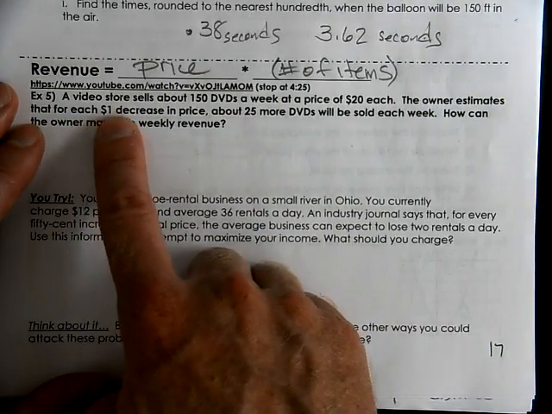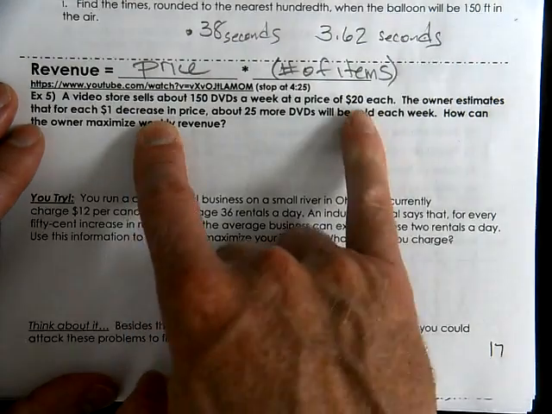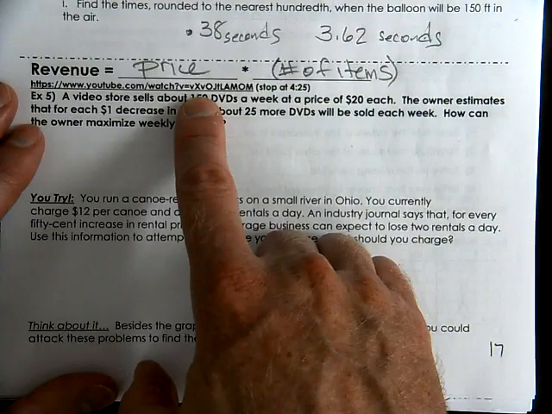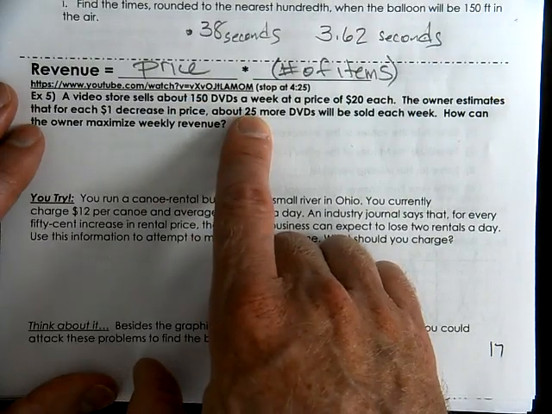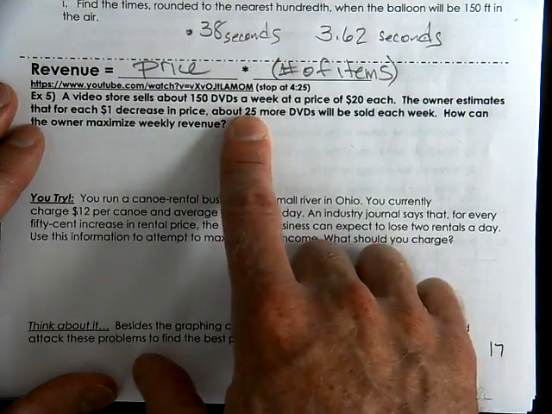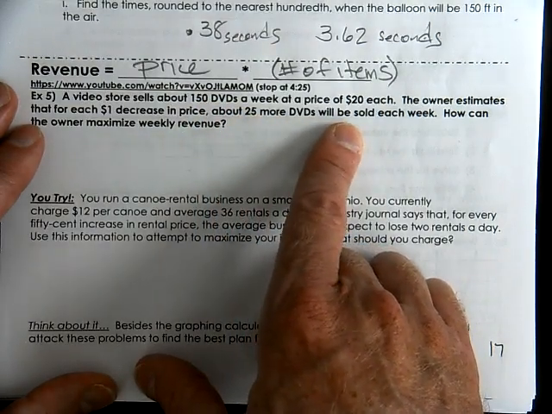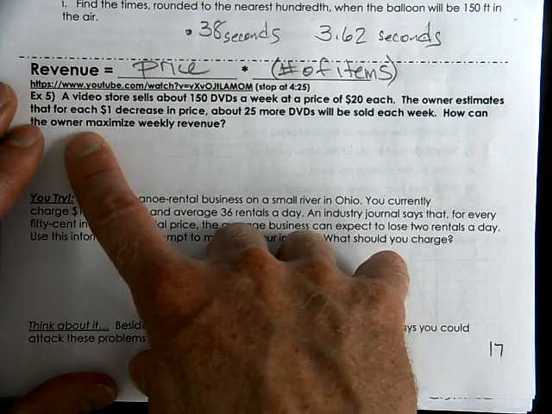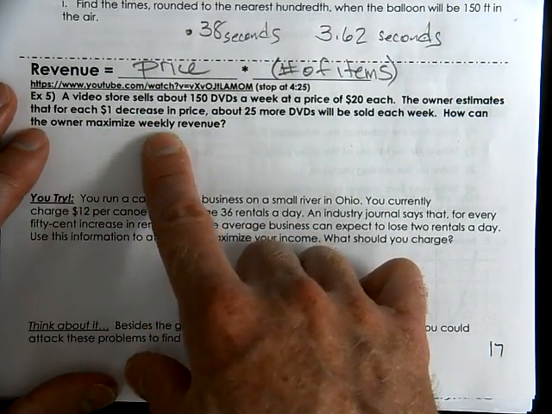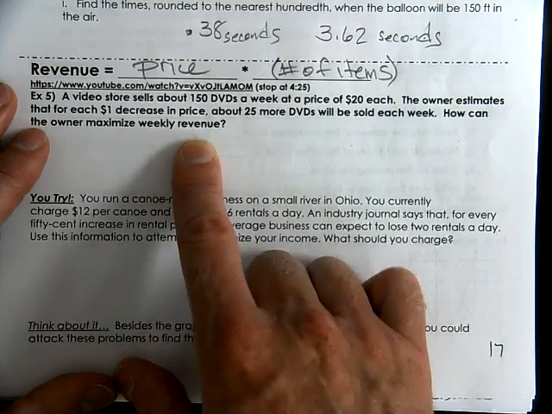For each $1 decrease, you're going to sell it for less money. You're going to sell more DVDs. 25 additional DVDs each week. How can the owner maximize weekly revenue?